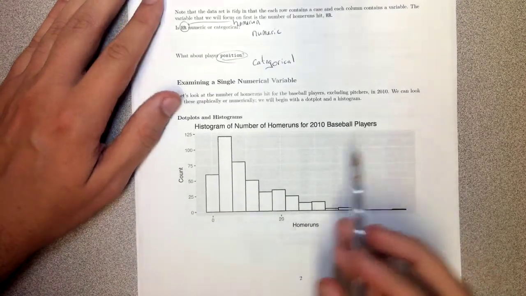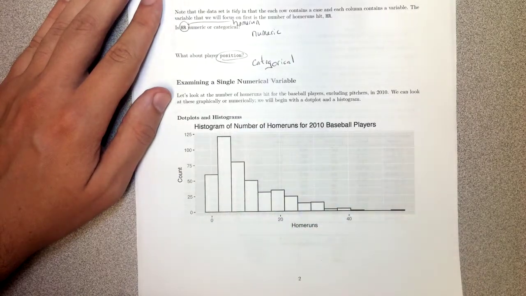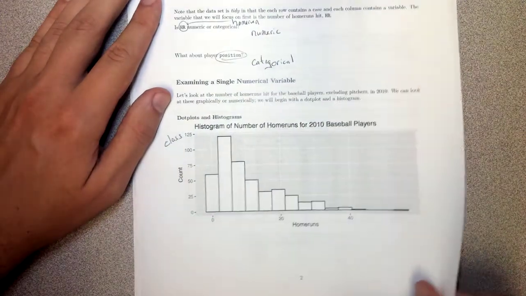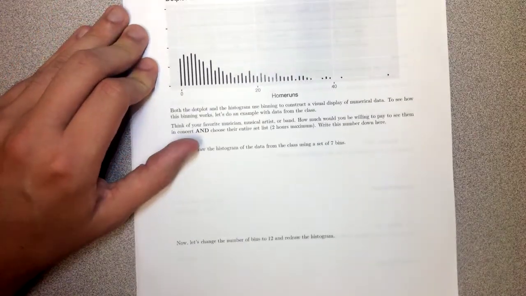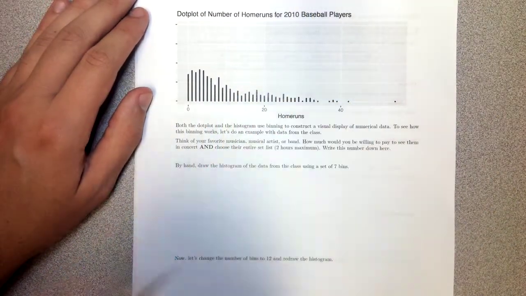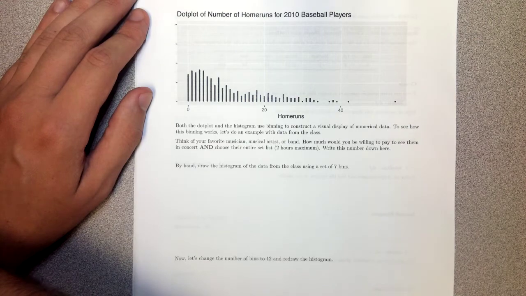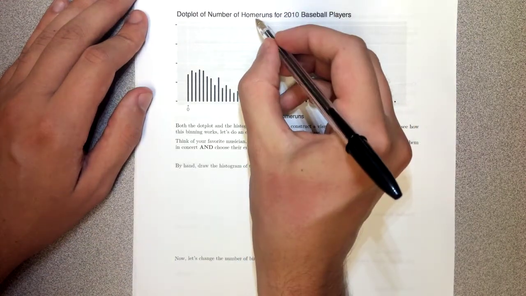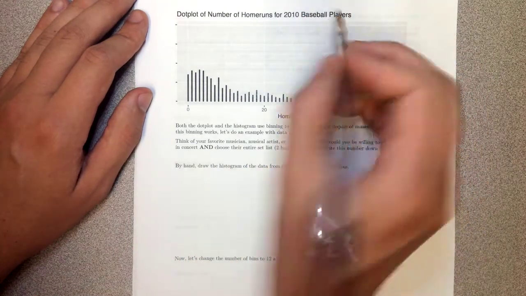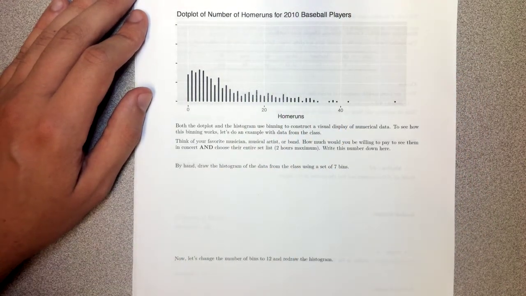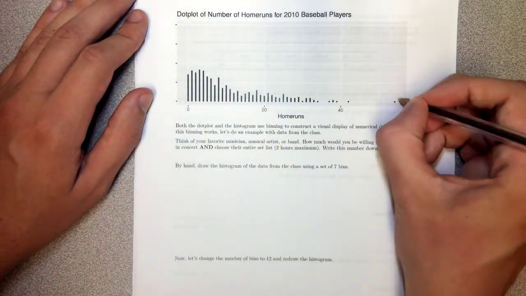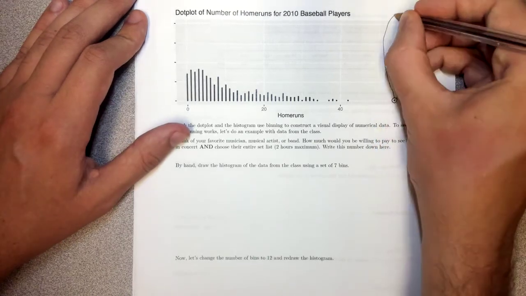We're going to skip this graph for now. I'm going to make a note that we're going to do this histogram in class. Instead, we're going to jump straight to this dot plot, which is slightly more intuitive. If we're looking at the number of home runs for these 2010 baseball players, all this dot plot is doing is letting each dot represent one player.